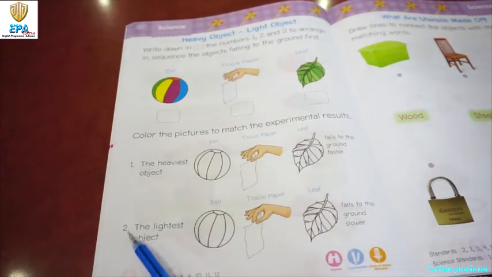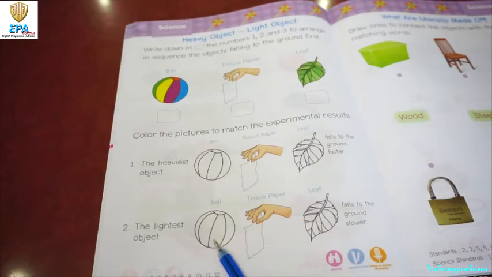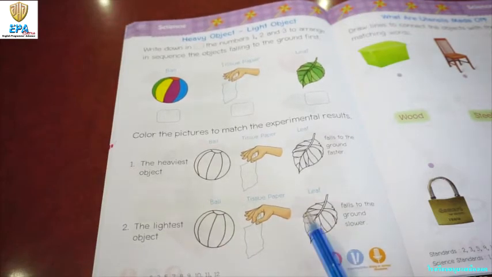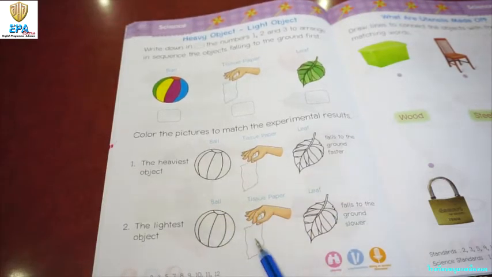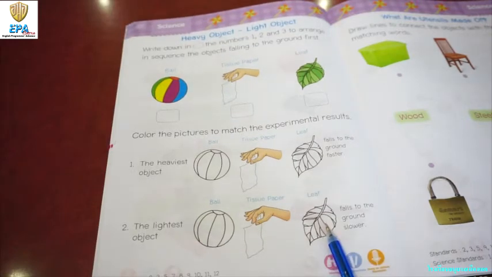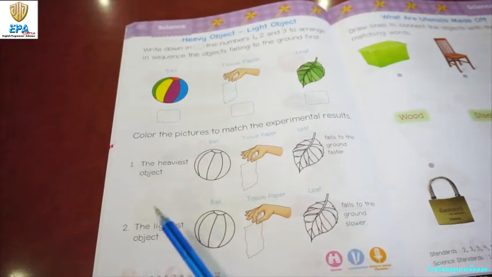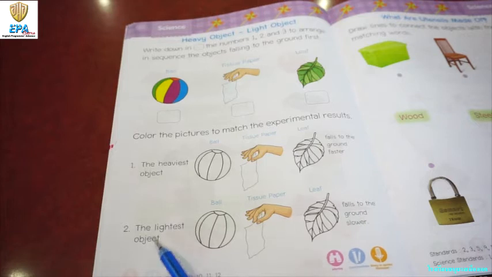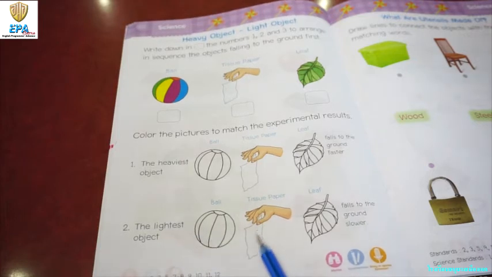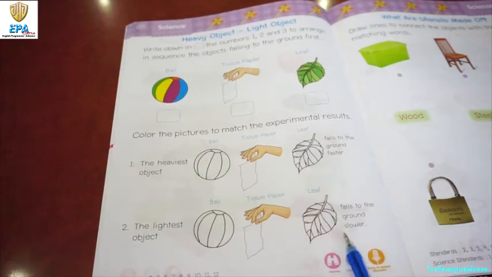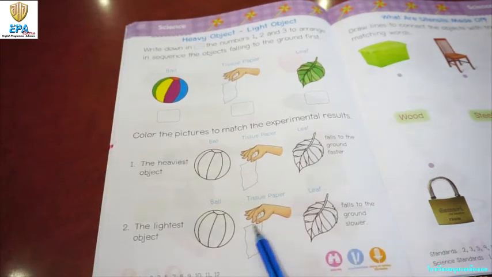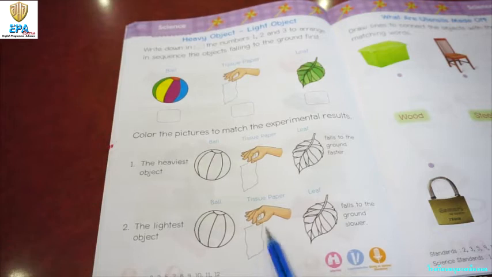How about number 2? Which is the lightest object? Is it the ball, tissue paper, or leaf? The lightest object is of course the tissue paper. It falls to the ground slower. So you are going to color the tissue paper.